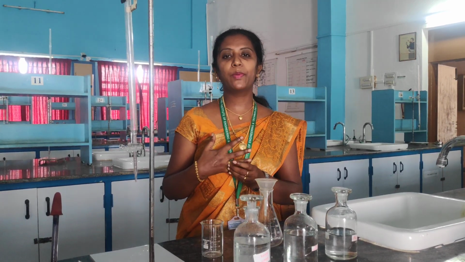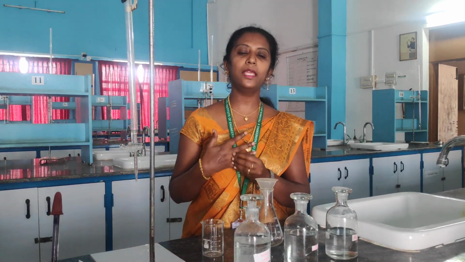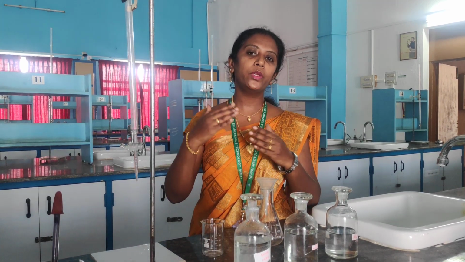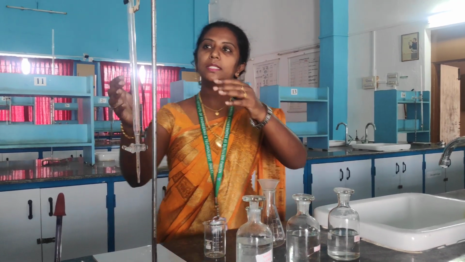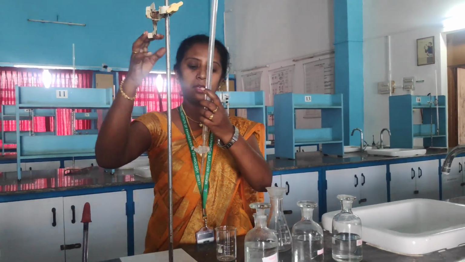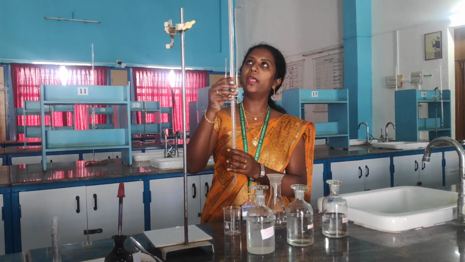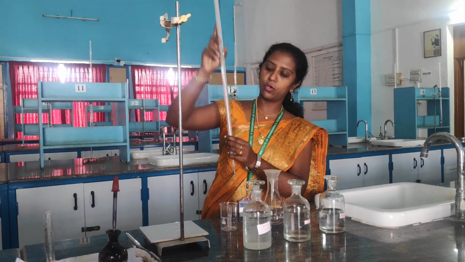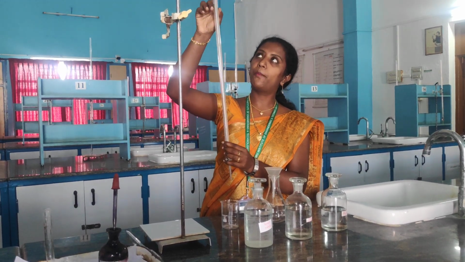In this experiment we are going to find out the amount of hardness present in the water sample, what hardness is present and how we are going to find it. For this I am going to show a small volumetric analysis, which is titration. You can see a burette in my hand. In this burette there are measurements from 0 to 50. First you have to fill the burette up to the level.